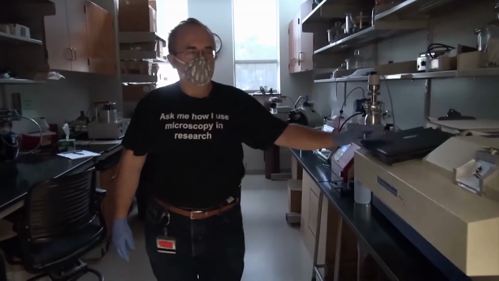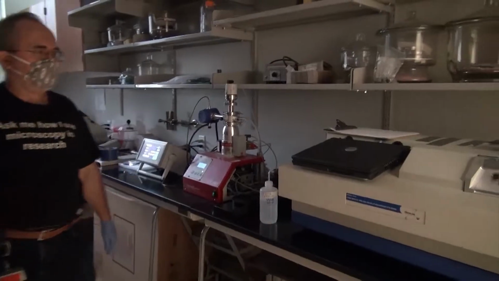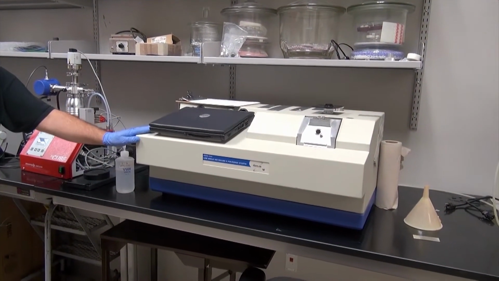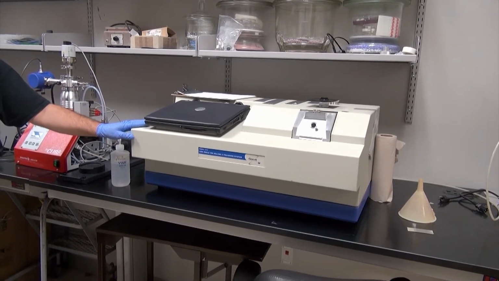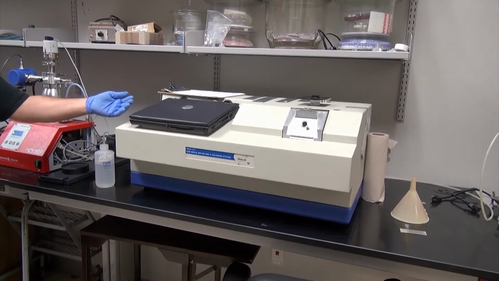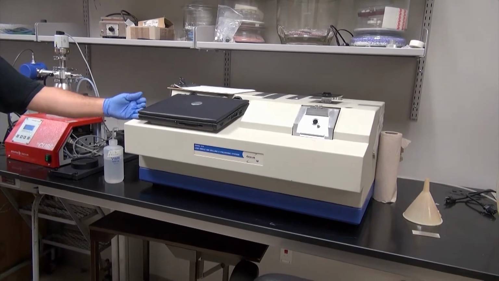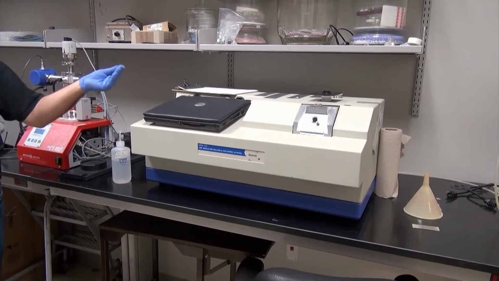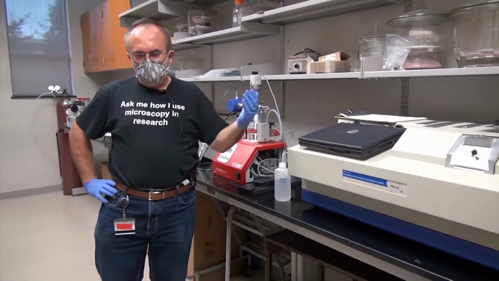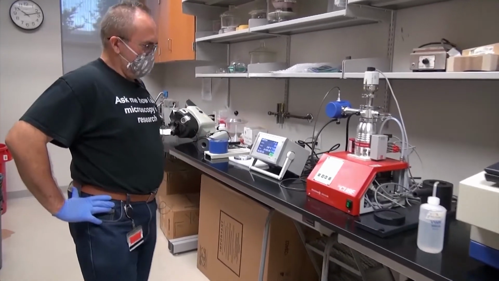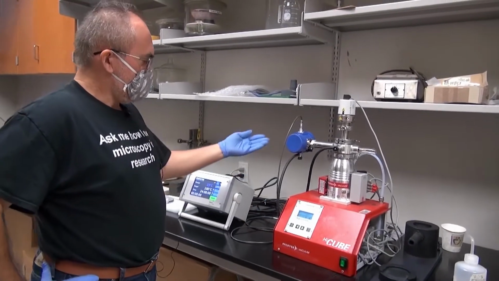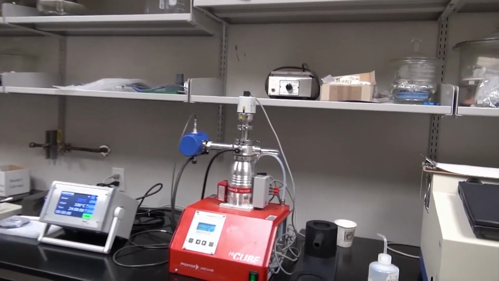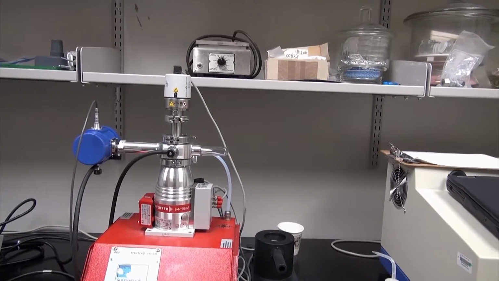Continuing in the sample preparation theme, we have the Fischione ion mill, and this machine is used to thin materials before they can be put in the transmission electron microscope to sufficient thinness. And this is our second pumping station that's currently holding our newer cryo TEM holder, the Fischione holder.